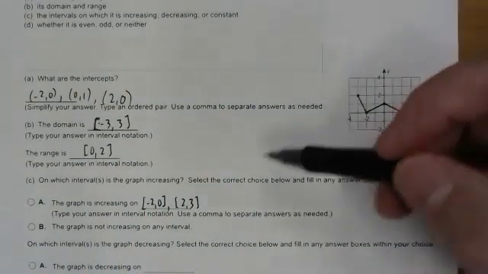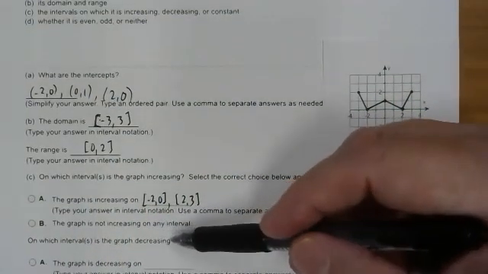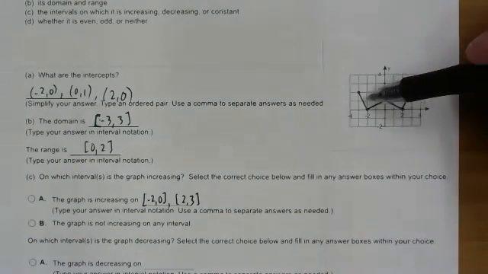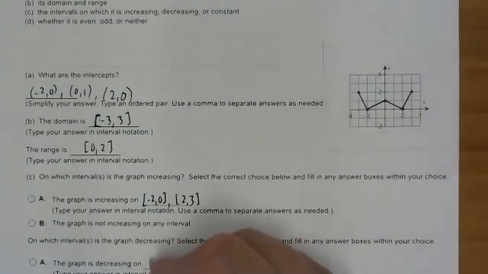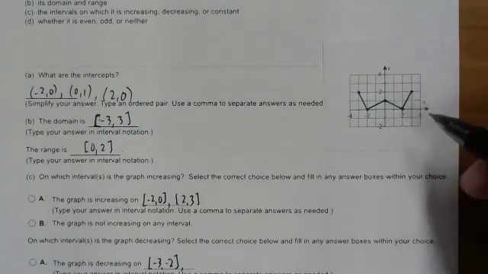On which interval is the graph decreasing? Decreasing, it looks like -3 to -2, and then 0 to 2.